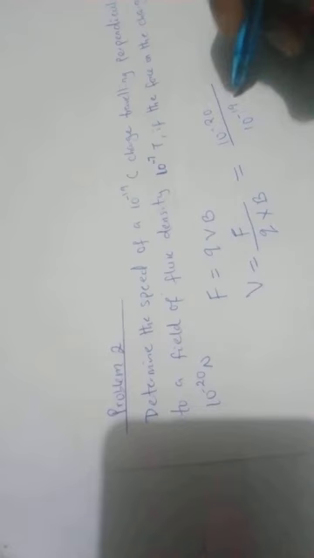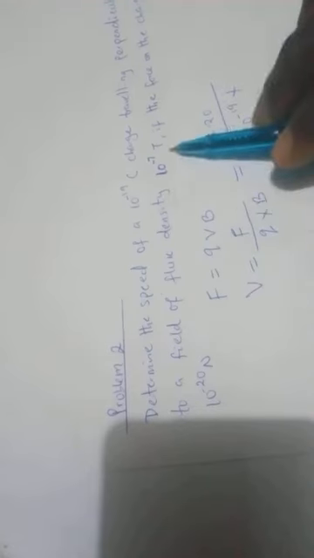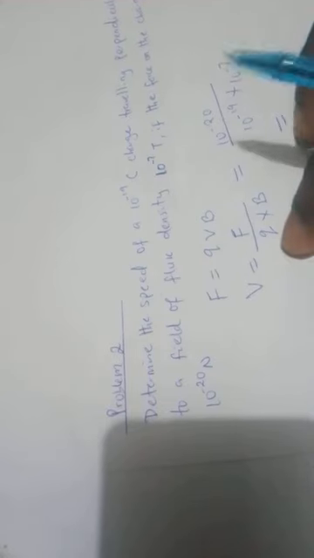Now from here, my parameters are given. The only thing I'm to calculate is my speed, that's the velocity. If I make speed the subject of the formula, I'm going to have V equal to the force divided by the charge multiplied by the flux density. If I put my values, my force is 10 raised to the power negative 20, divided by the charge, 10 raised to the power negative 19, and the flux density in Tesla, 10 raised to the power negative 7. If I solve that with my calculator, I'm going to get the speed to be 10 raised to the power 6 meters per second. And that is the answer.